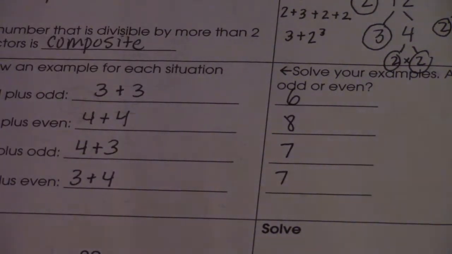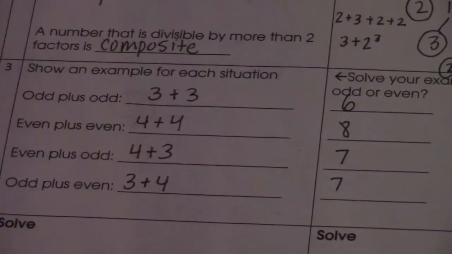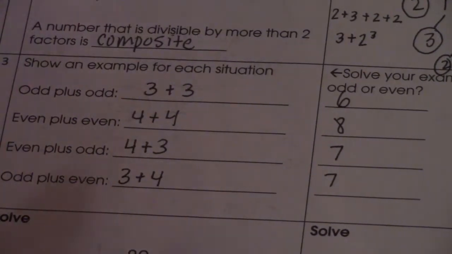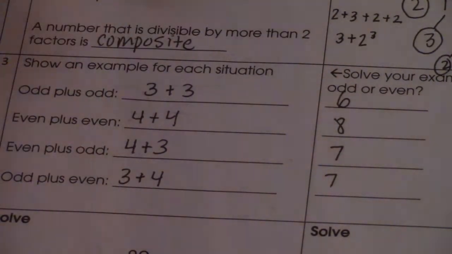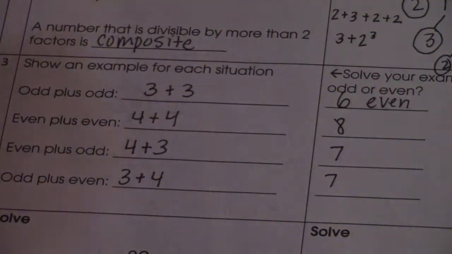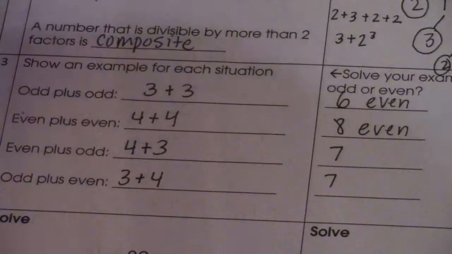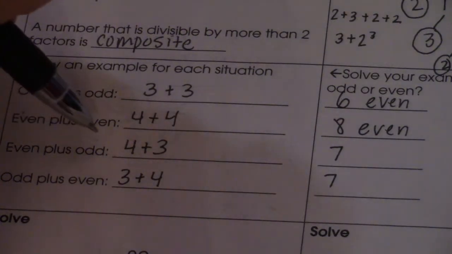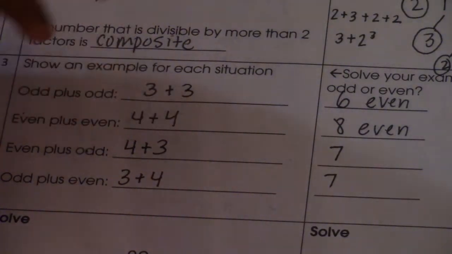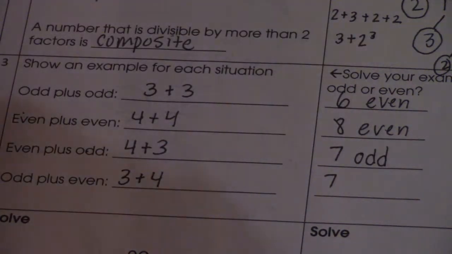So now I know that an odd plus an odd equals 6, which is an even number. An even plus an even gave me an 8, which is also an even. An even plus an odd gave me 7, so that's going to be odd. And an odd plus an even again gave me a 7, and that's an odd.